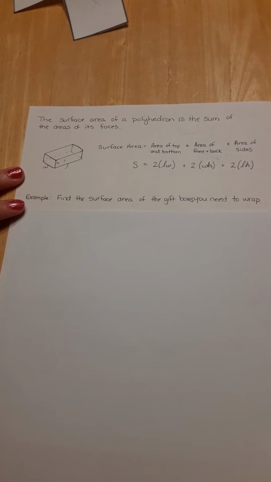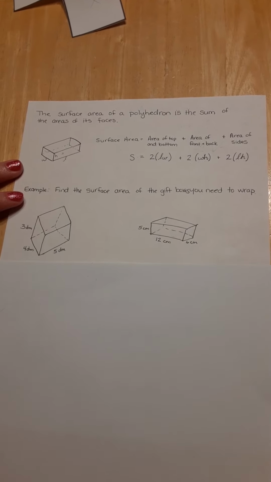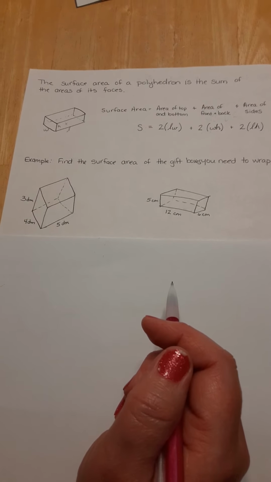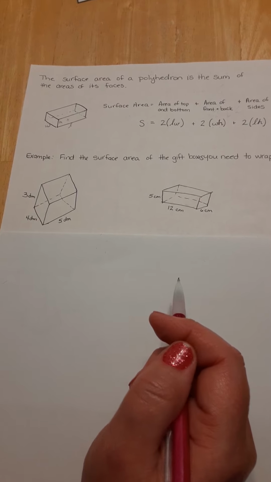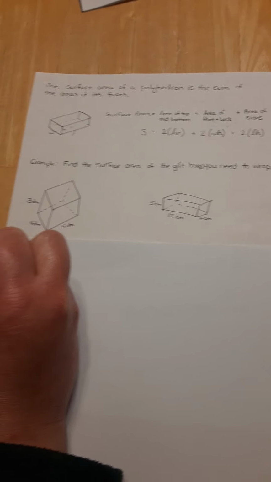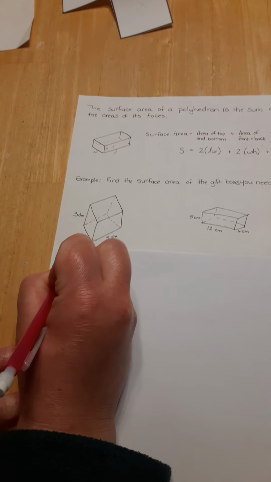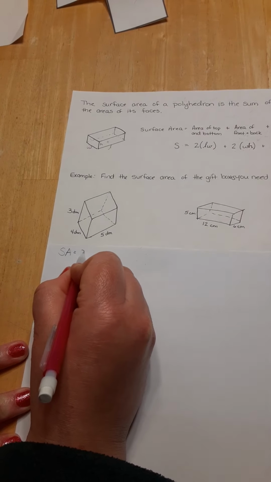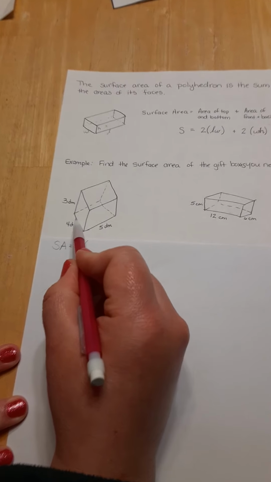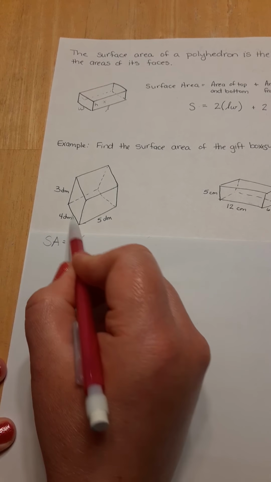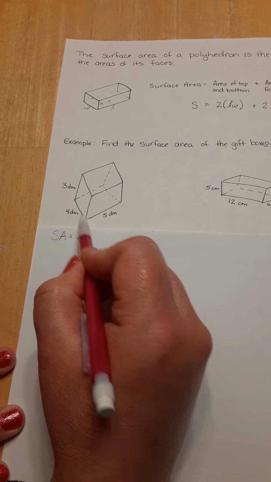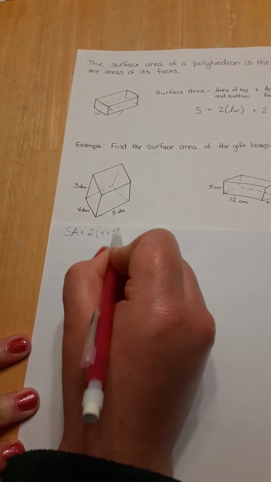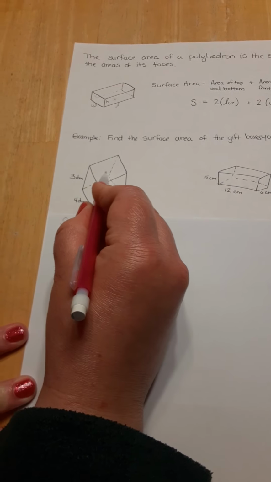So let's actually do some examples here. Okay, so here's my first box. It kind of looks like a cube, but by the measurements we can tell it's not. Okay, so how are we going to do this? I know my surface area equals, I need to get the bottom and the top. Now I've got 2 of them. So how do I find the measure of the bottom? It is base times, or length times my width here. So I'm going to go 4 times 5. So that takes care of the bottom and the top.